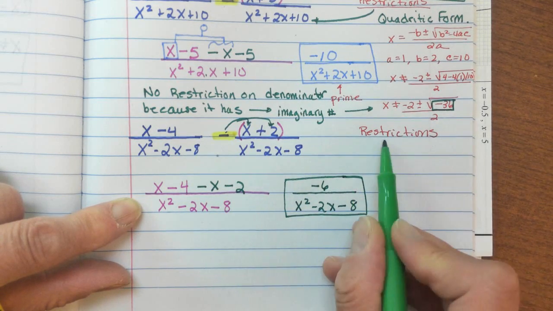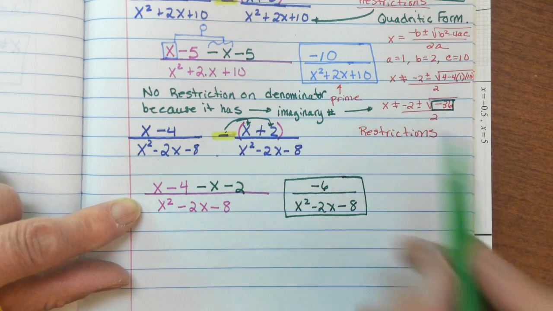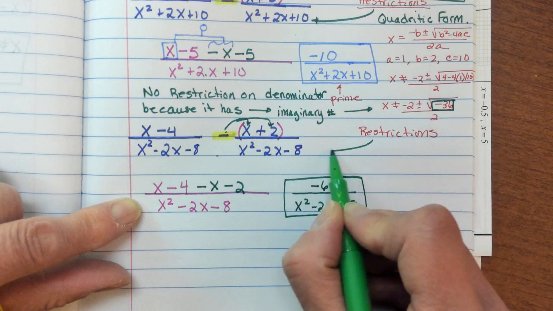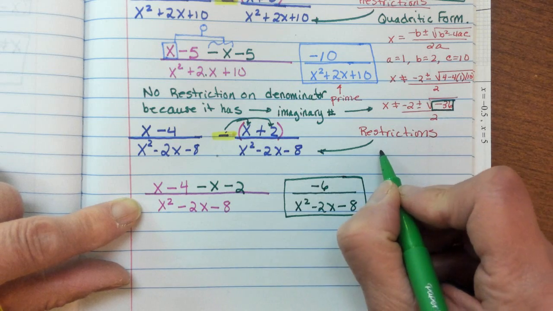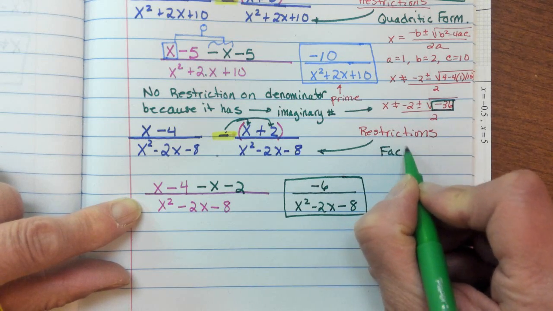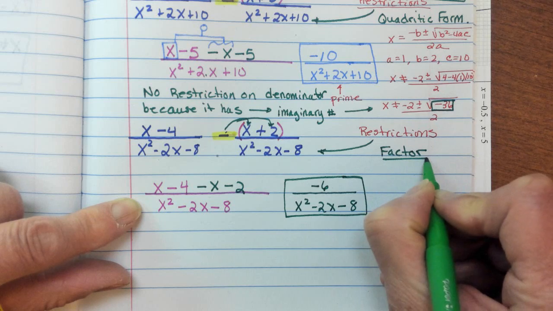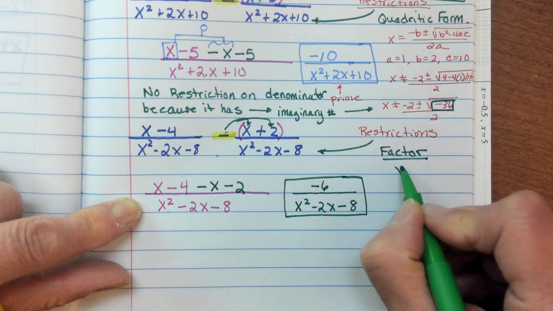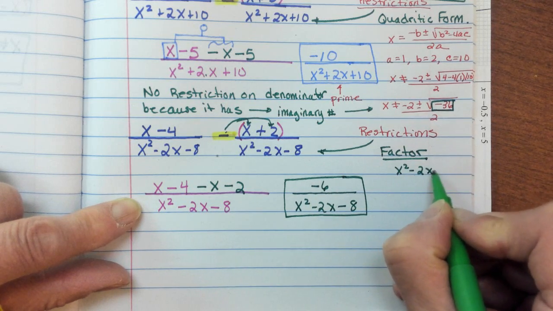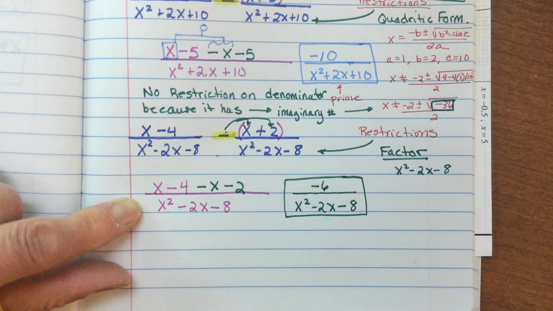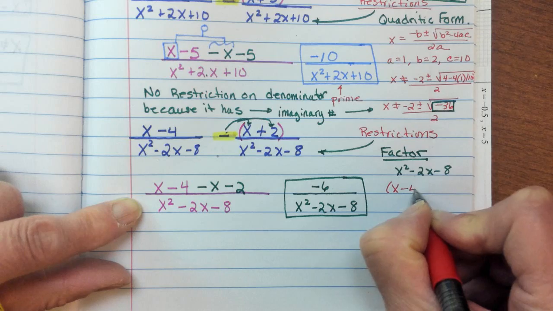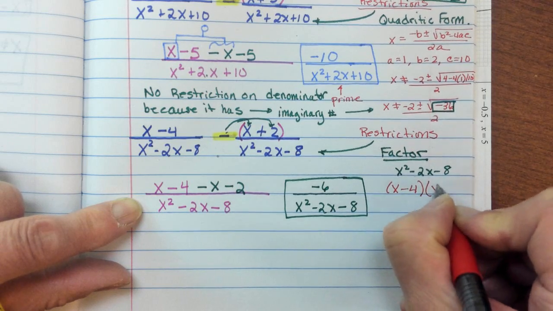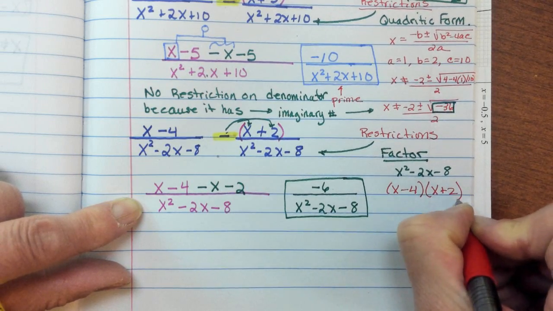But now I need to look at restrictions. Remember, my restrictions come from my denominator. In this case, I can factor. When I factor x squared minus 2x minus 8, I get x minus 4 and x plus 2.